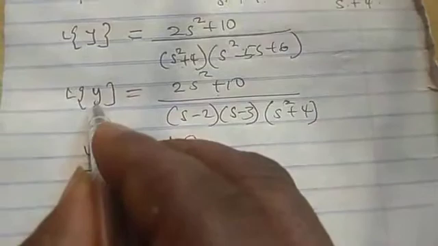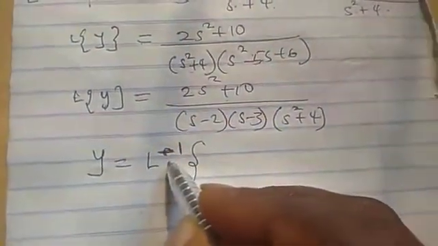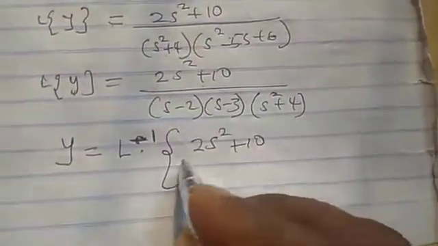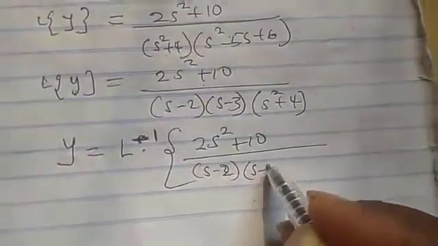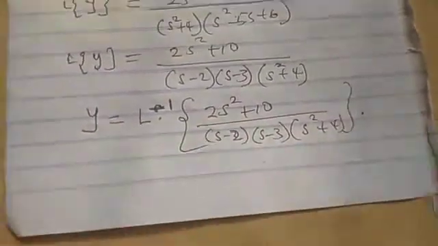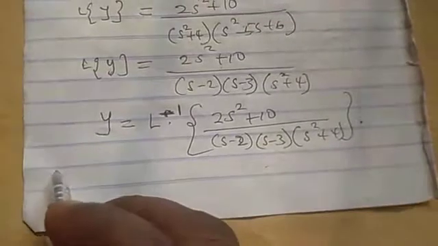In order to find the value of y, we take this L to the other side, so it will become an inverse transform of 2s squared plus 10 divided by s minus 2, s minus 3, s squared plus 4. So this one leads to partial fraction.